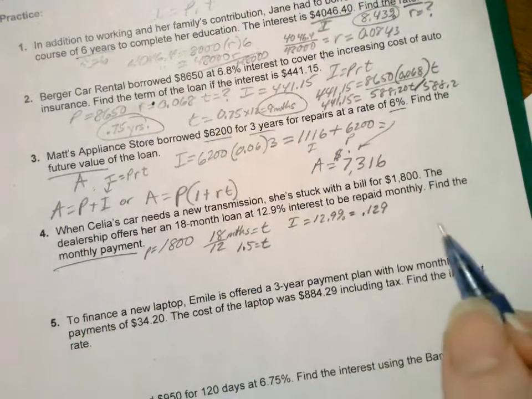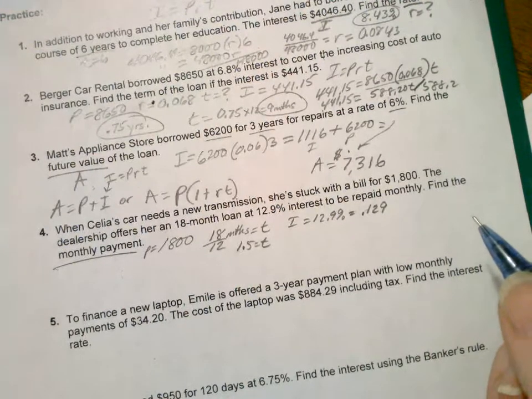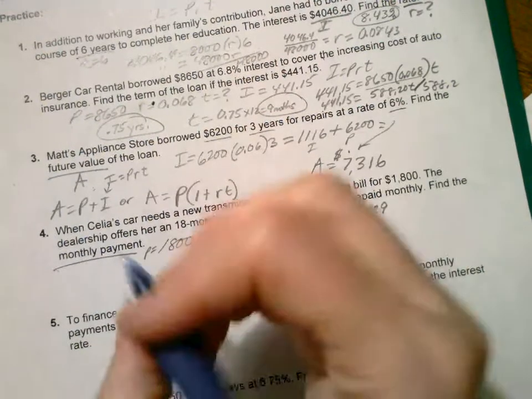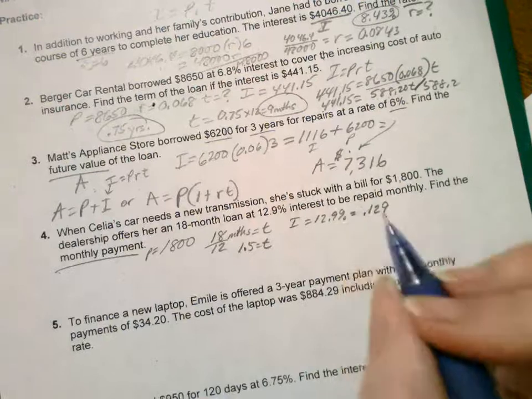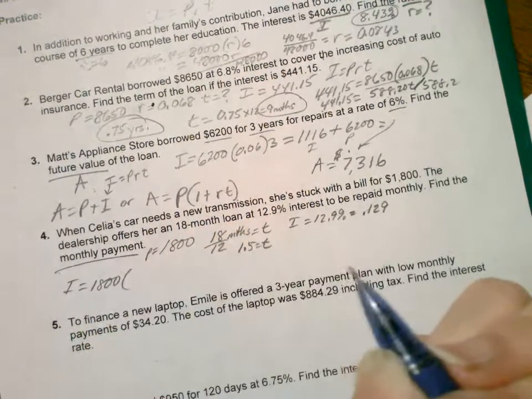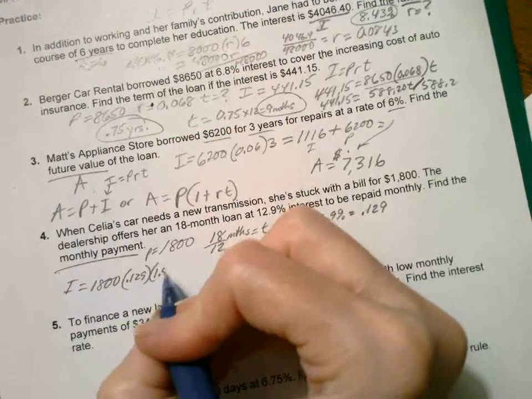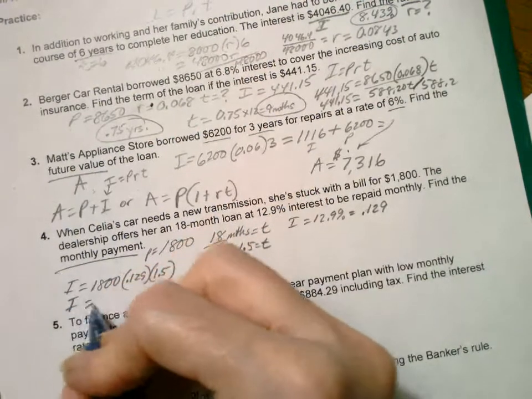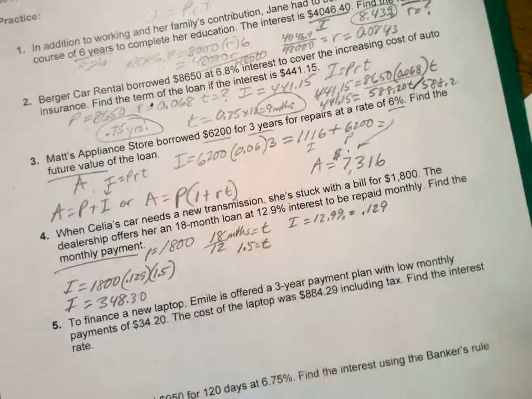So then I make sure what they're looking for. They're looking for a monthly payment. So what do we have to do for that? We have to find our total charge, or a future value, or however you want to say. I need A, so I can divide A by the months. So I can find I first. 1800 principal times the rate times the term. I is going to be 34.30.